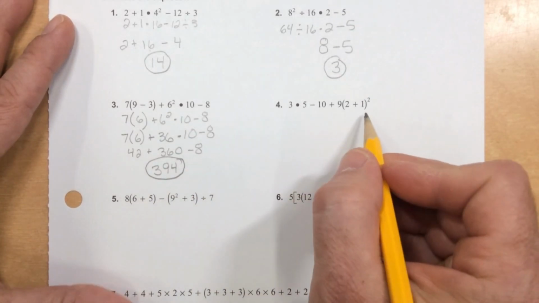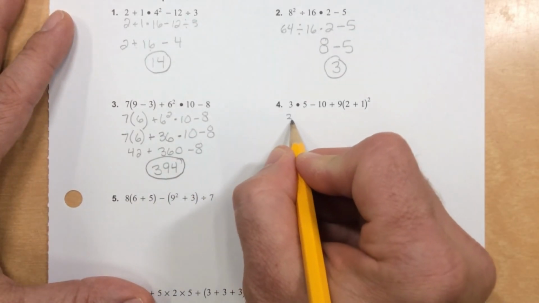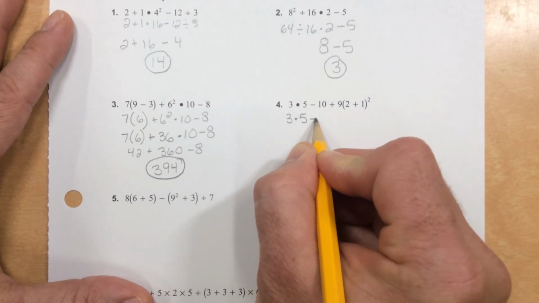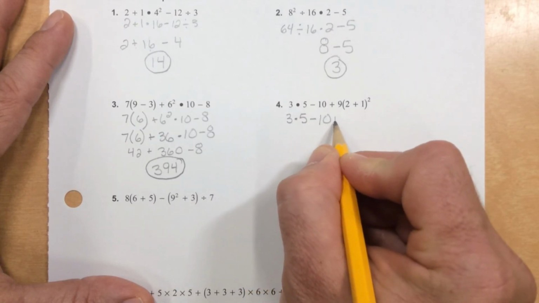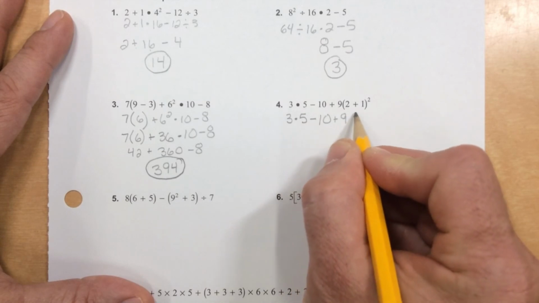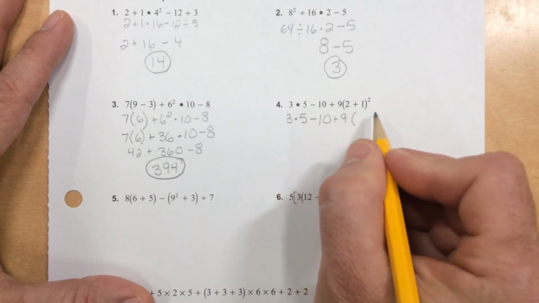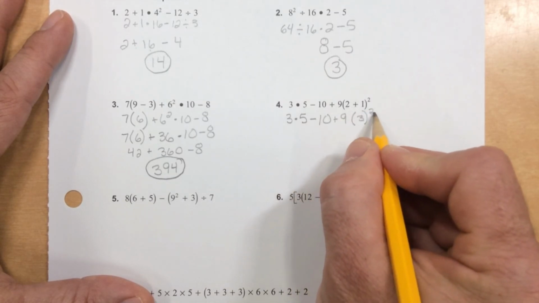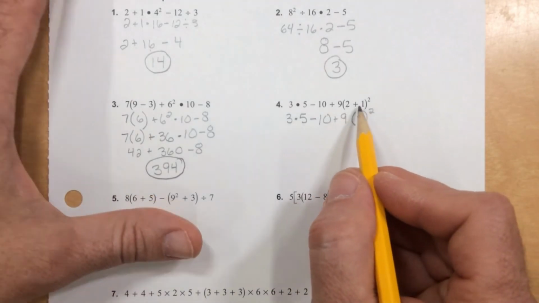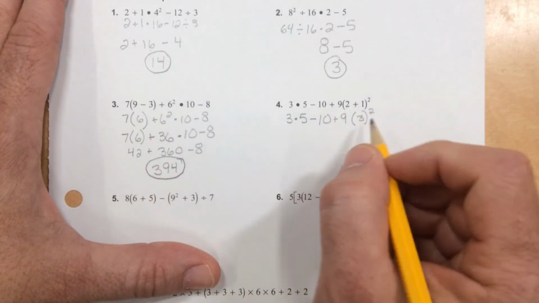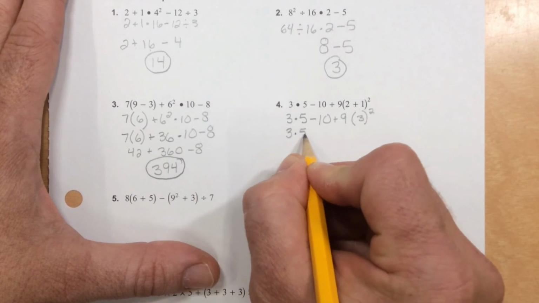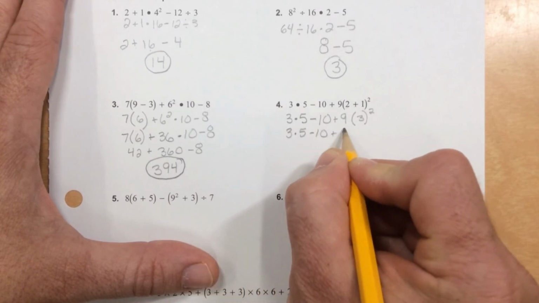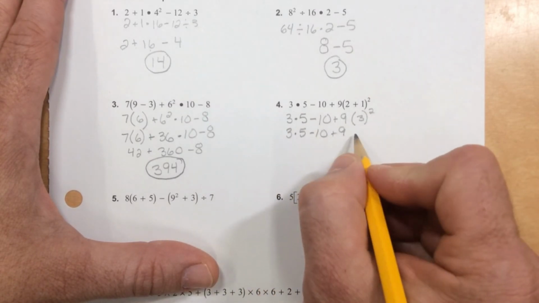And over here, parentheses again first. So 3 times 5 minus 10 plus 9 times 2 plus 3 squared. So, 2 plus 1, which is 3, and then squared. So now we do our exponent. We get 3 times 5 minus 10 plus 9 times 3 times 3 is 9.